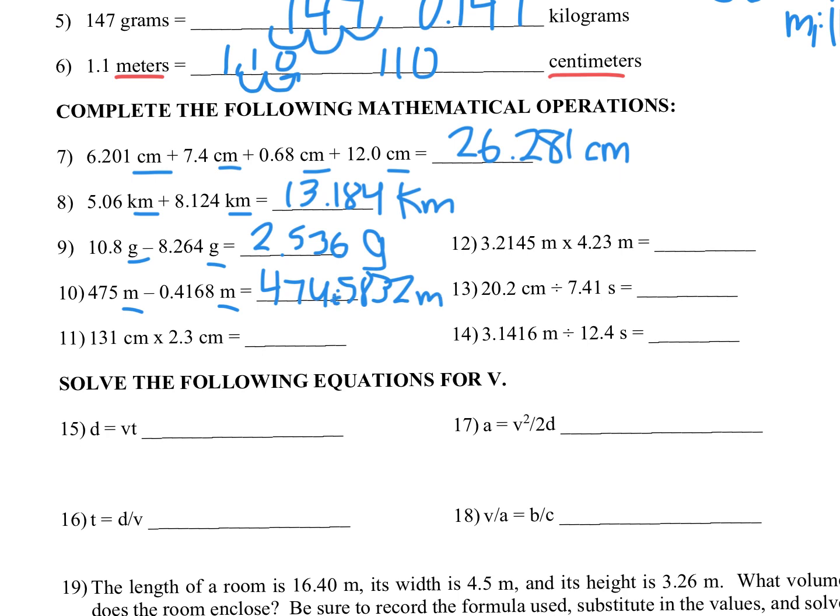And yikes, my handwriting is a little rough on this iPad. My apologies. All right, number 11. Now, this is important. Centimeters times centimeters. So you're doing 131 times 2.3. When you multiply those together, you get about 301.3, but centimeters times centimeters means it's going to be centimeters squared. Don't forget that. When you multiply, you have to multiply the units too.